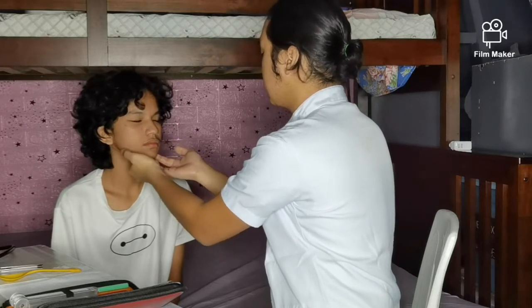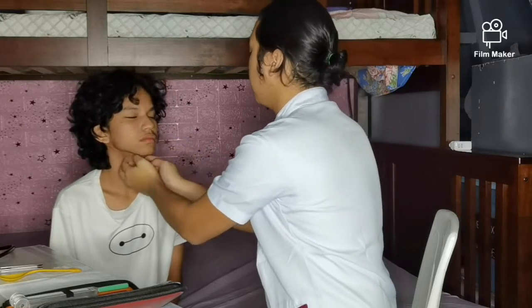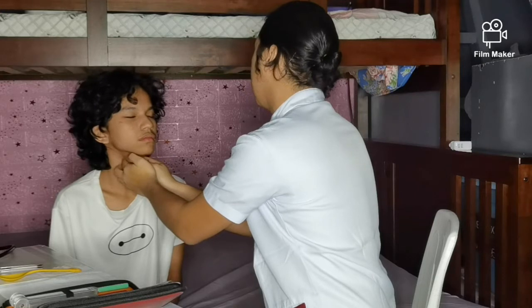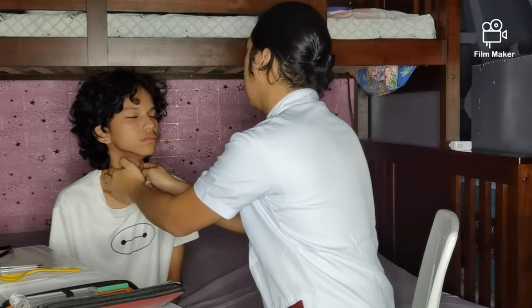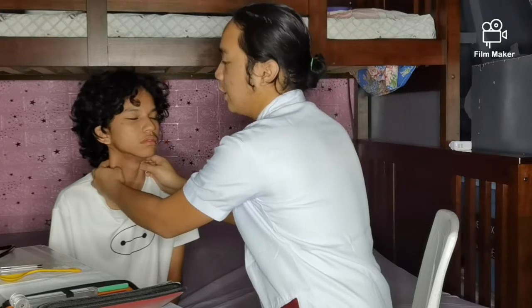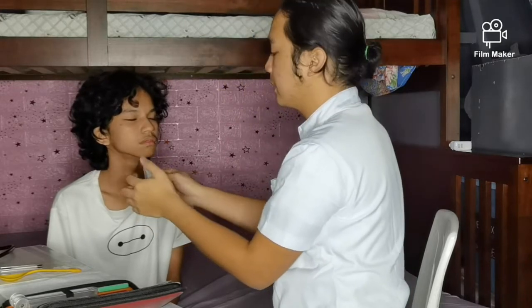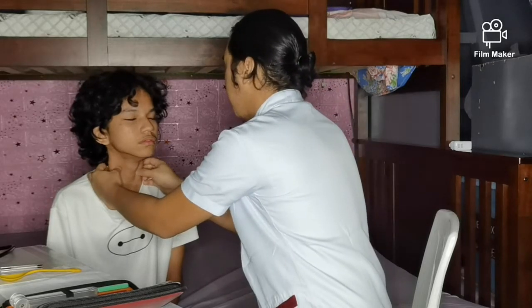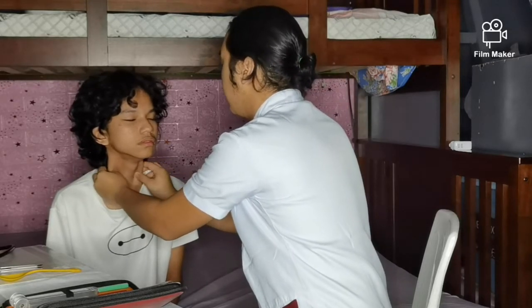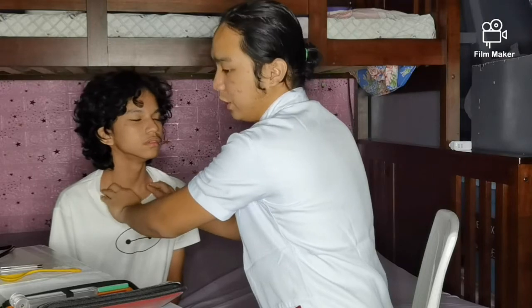submandibular, submental, superficial cervical, posterior cervical, your deep cervical. You can grasp the sternocleidomastoid so that you can determine the deep cervical. Then lastly is your supraclavicular.